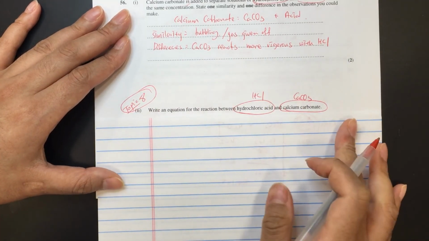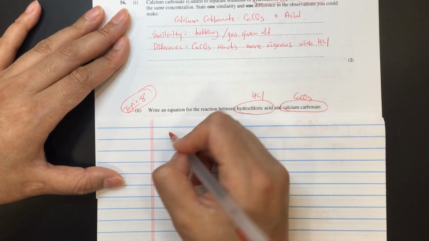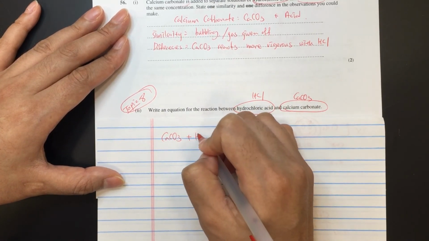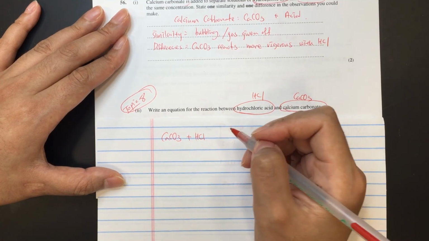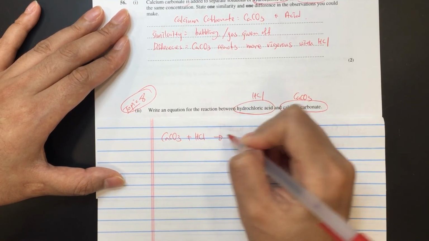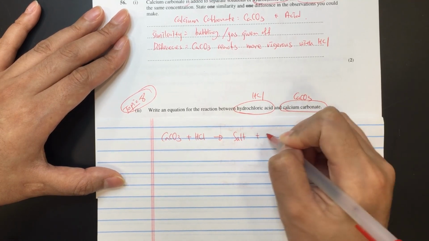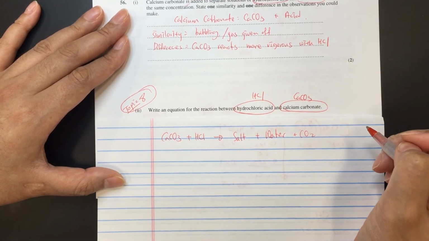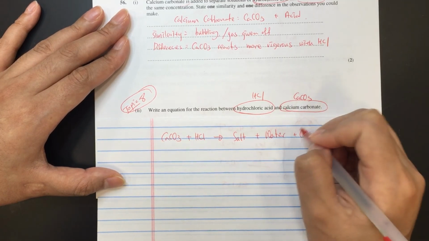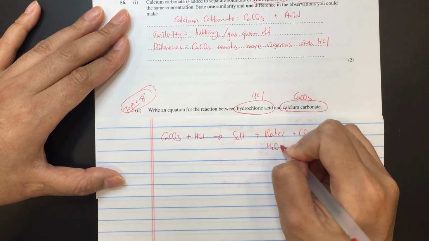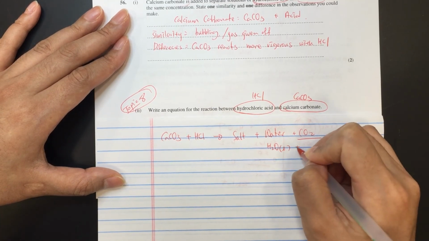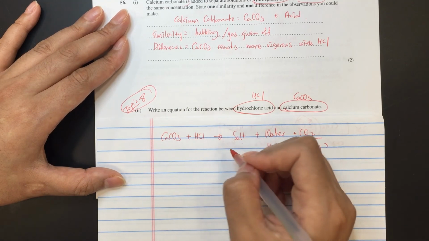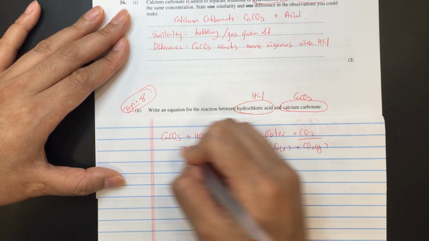Okay, but you have to remember that when you react the carbonate solution with the acid, hydrochloric acid in this case, it always produces the salt, water, and carbon dioxide. Okay, that's what you have to remember. And water is H2O liquid, right? And the carbon dioxide is, of course, gas. And the salt that we're going to produce here is CaCl2.